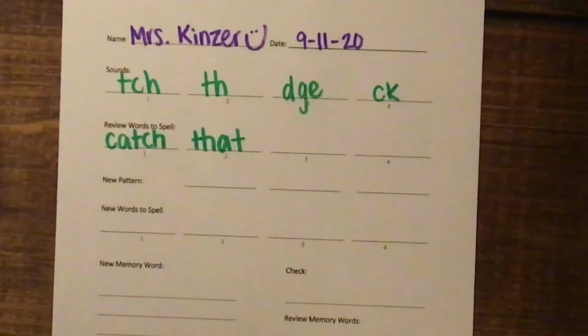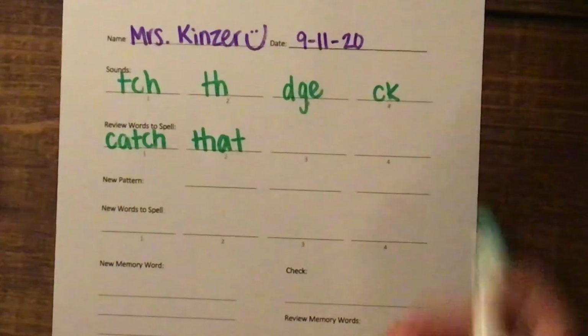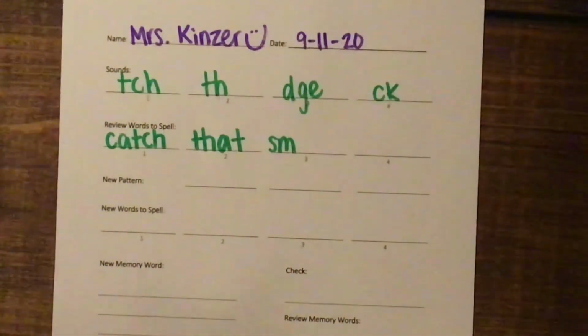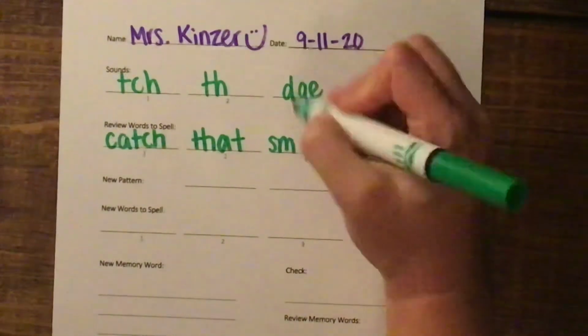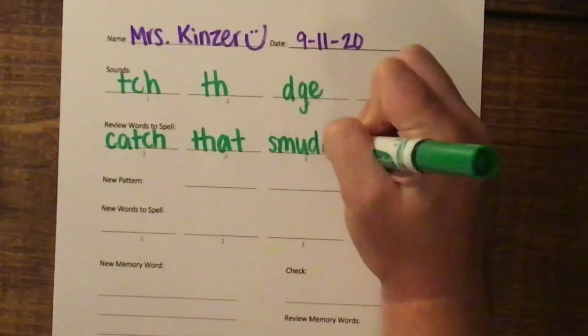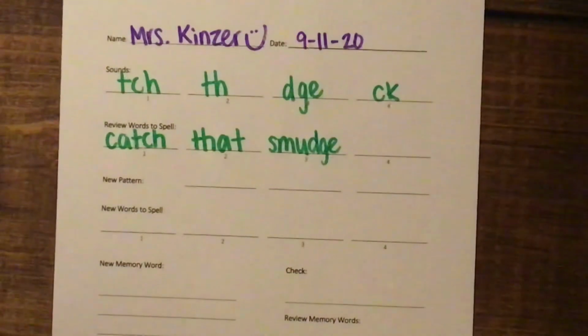Perfect. All right, listen closely to this next one, guys. Smudge. There is a smudge on my computer screen. Smudge is one syllable and it has one short vowel, so it's going to say D-G-E at the end. Smudge.